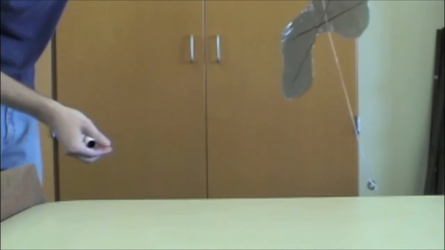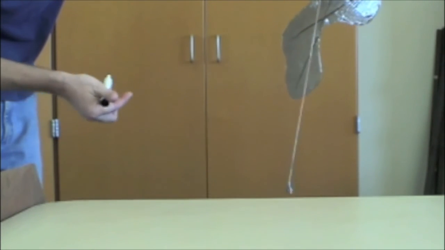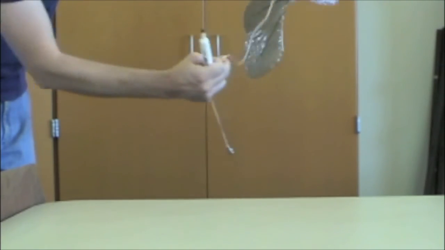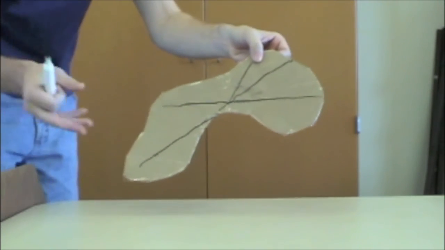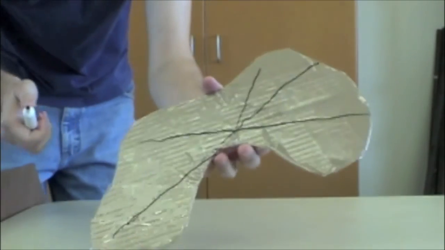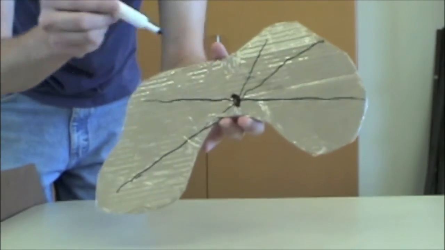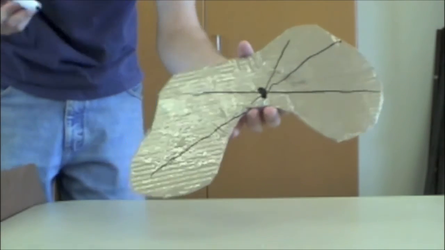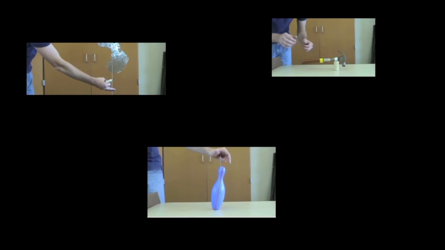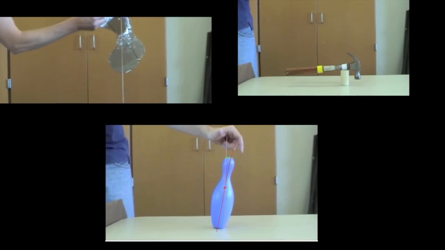A third trial is unnecessary, but I wanted to do it to demonstrate that any orientation will give the same result. You now have 3 experimental tools to find centers of mass in the laboratory.